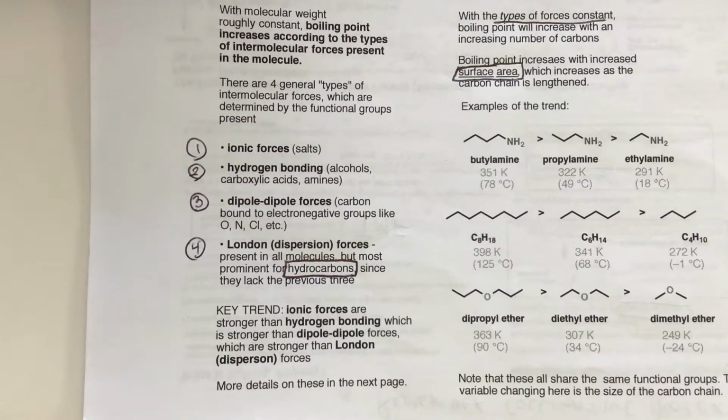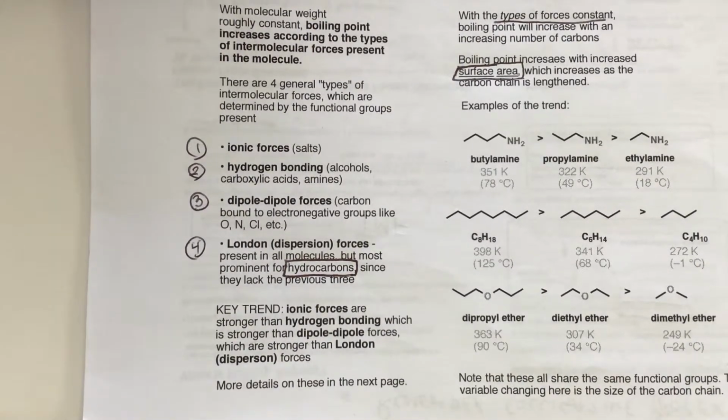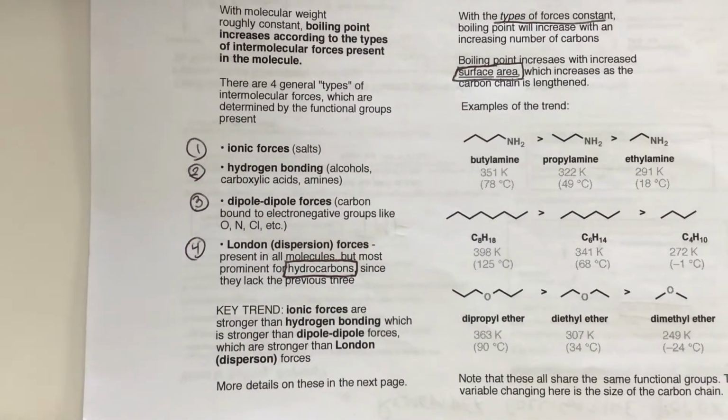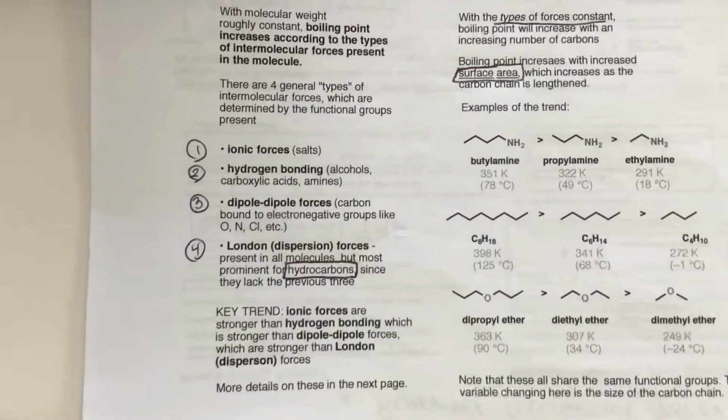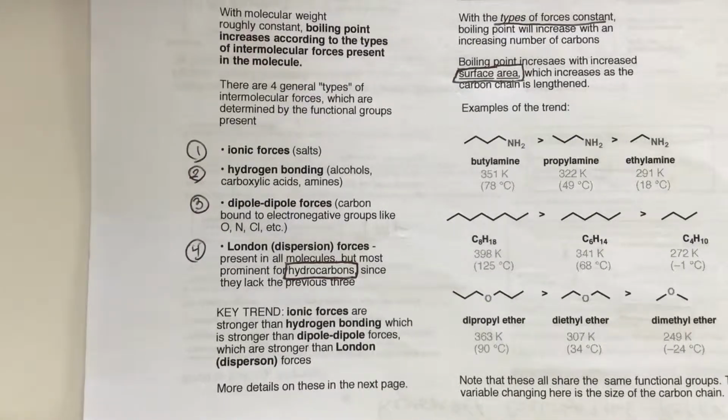Number 1, ionic forces. Those are the strongest ones. Those are salts, so anything with a metal and a non-metal, in particular a metal with a halogen, those group 7 atoms: fluorine, chlorine, bromine, iodine. Those have the strongest bonds. The stronger the bonds, the highest boiling point, because it requires the most energy to rip them apart and turn solids into gases or liquids into gases.